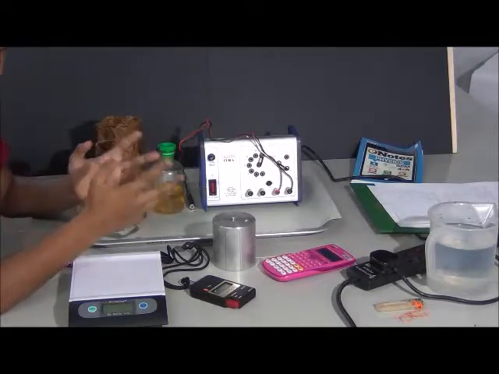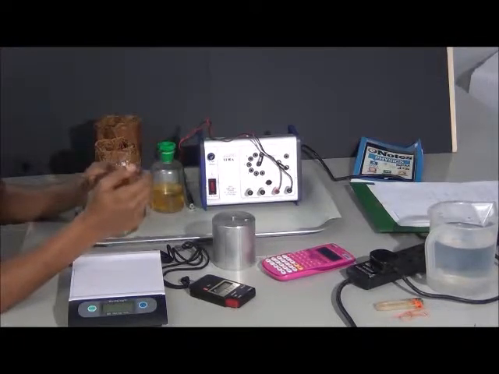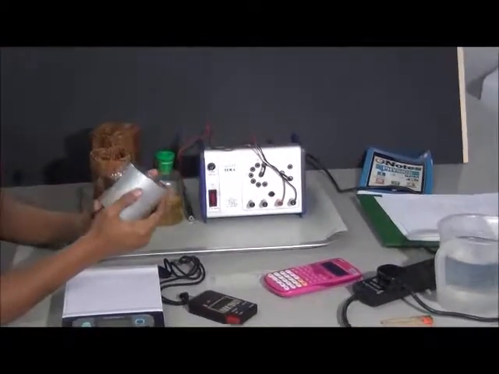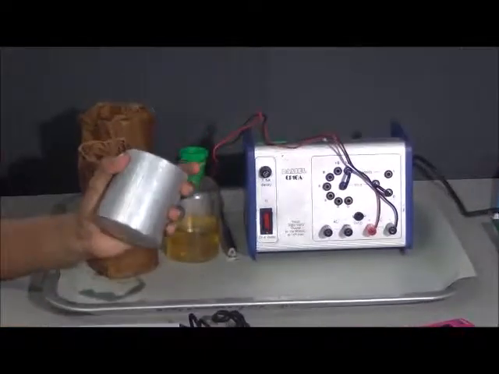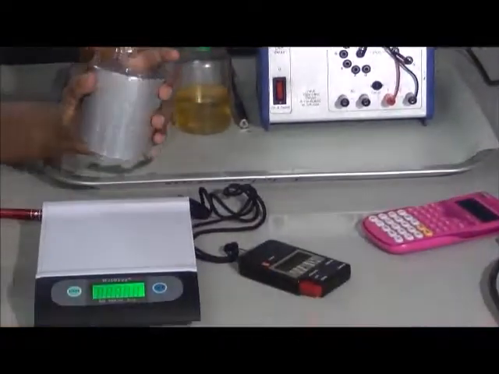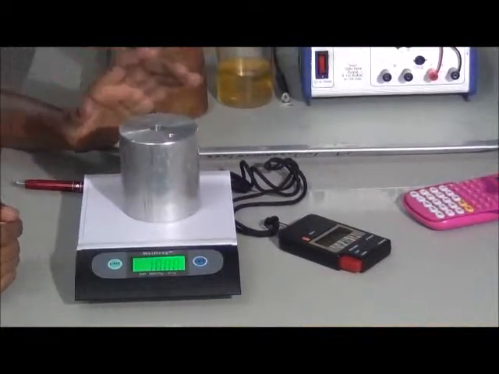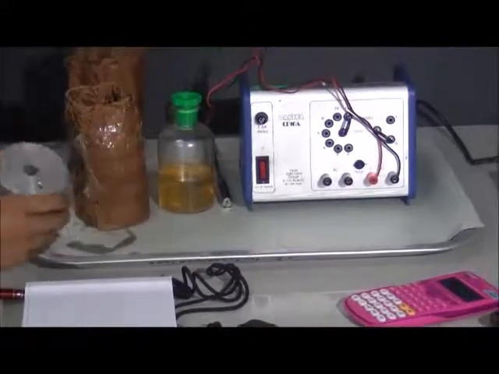Today I want to demonstrate an experiment to determine the specific heat capacity of an aluminium block. So here we have an aluminium block. We measure the mass. Yeah, it's 1 kilogram, or 1000 grams.